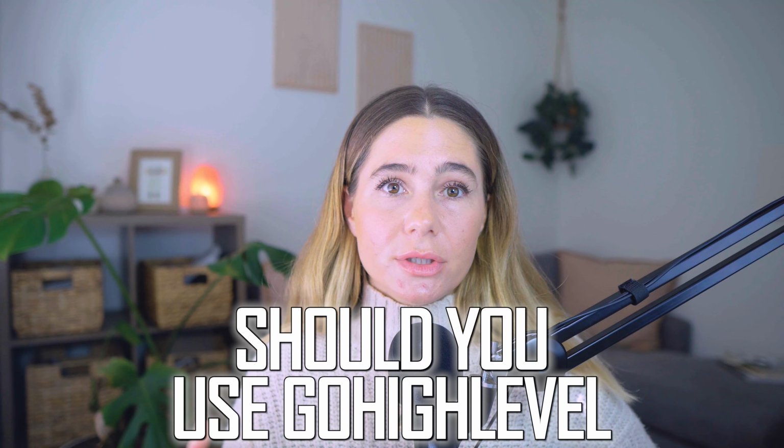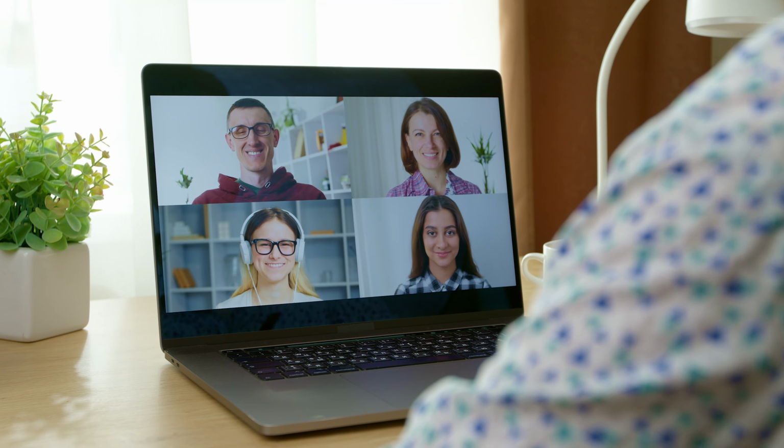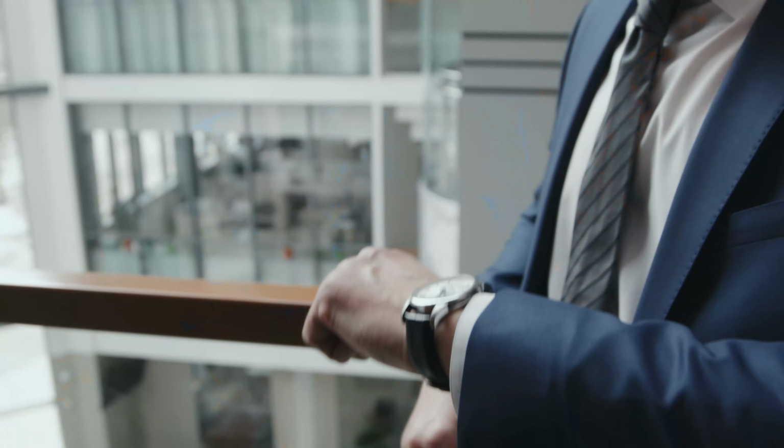So should you use GoHighLevel? If you're a coach, service provider, or an agency owner who wants to save time, keep clients happy, and just reduce the chaos of managing multiple tools, GoHighLevel is such a strong choice. It might not be the right fit if you only need a basic email system or a one-page CRM, but if your business has moving parts, it's definitely worth setting up.